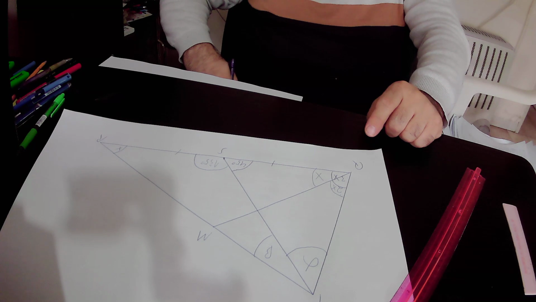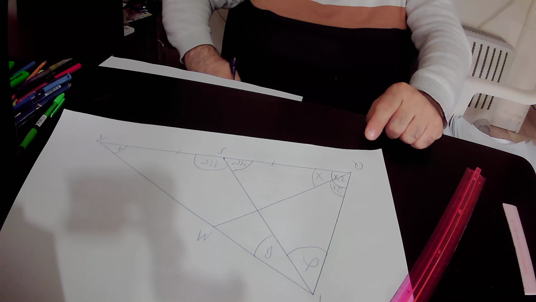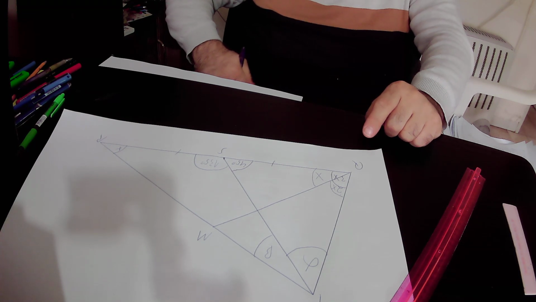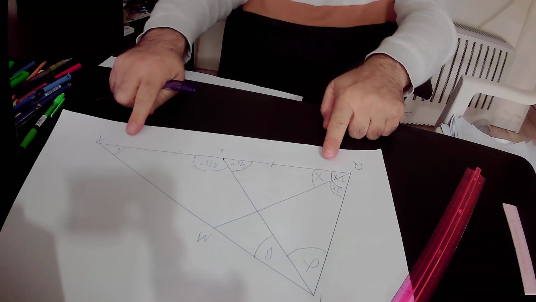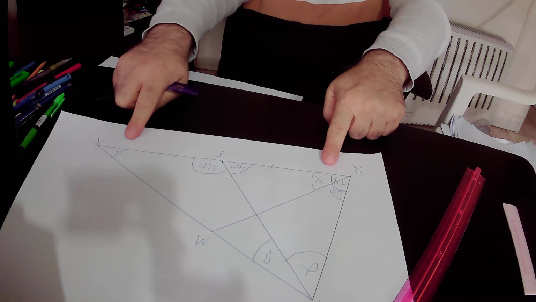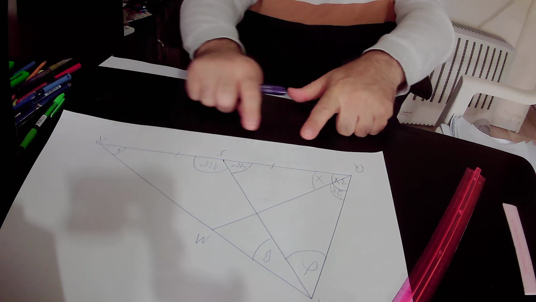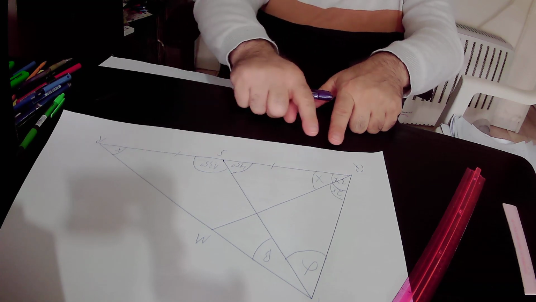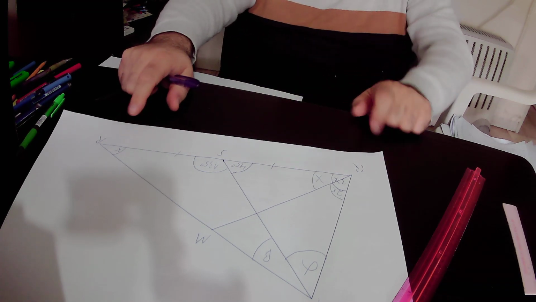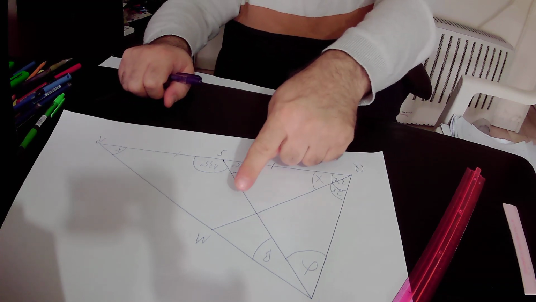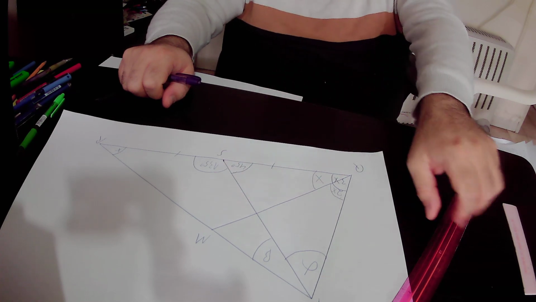Actually, triangle QMR is an isosceles triangle. Why? Because it has two angles that are equal to each other, they are both equal to x. Okay, and the base of the isosceles triangle QMR is QR. We will join points M and S together by a straight line.